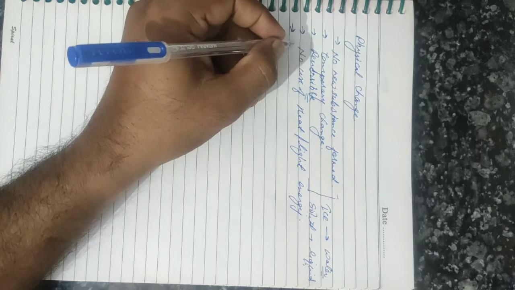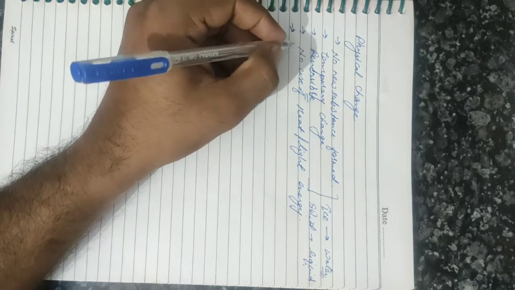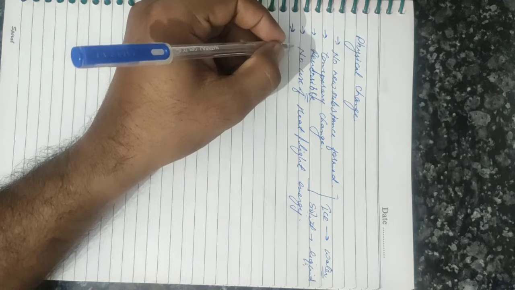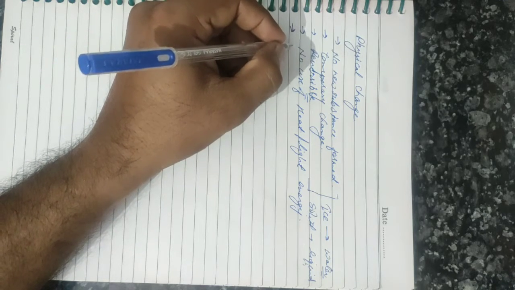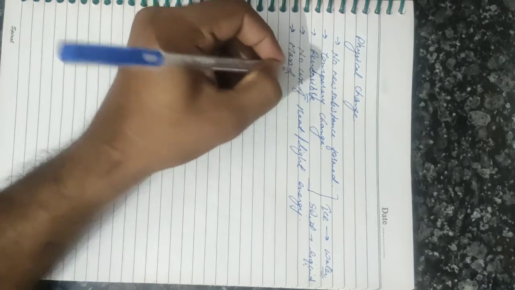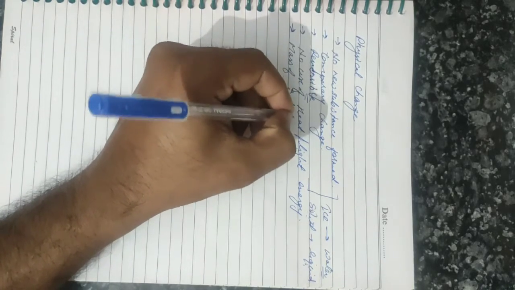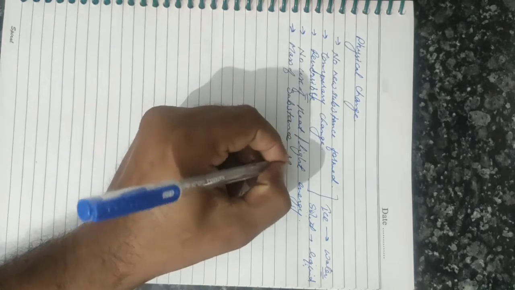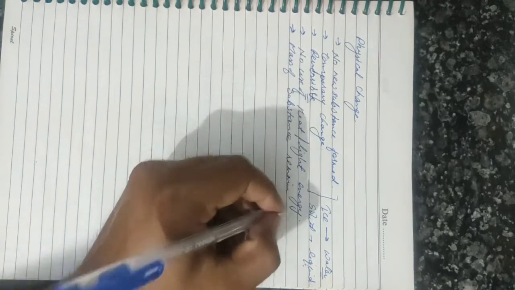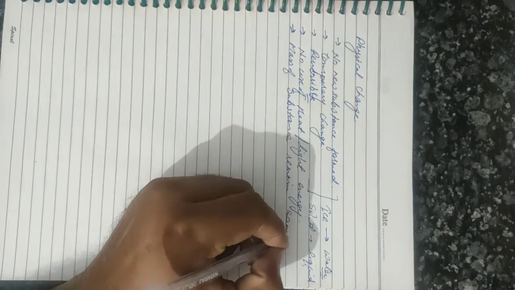Next one is physical change. In physical change, mass of substance remains same. So this is physical change.